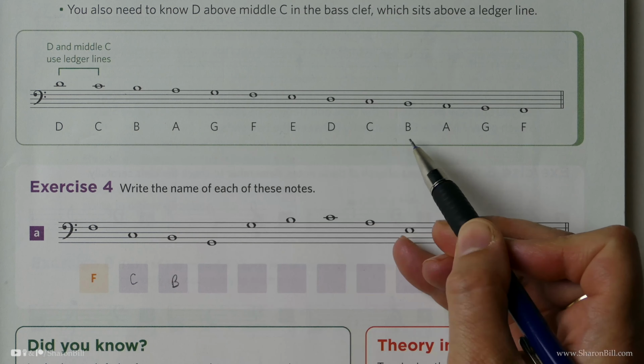So let's continue. G, Good Boys. All Cows Eat Grass. G, and again we can see we've got another octave difference there. Same letter name, different pitch.